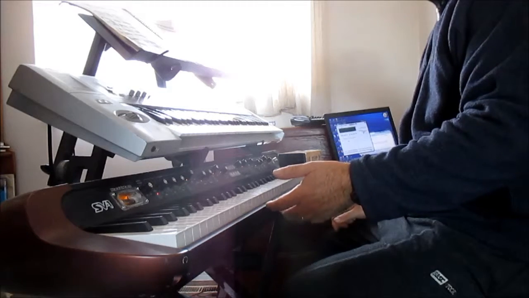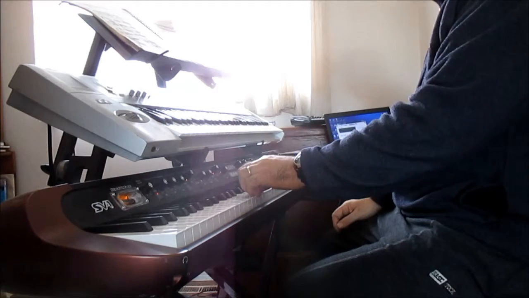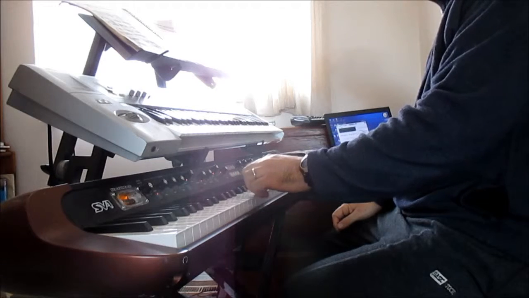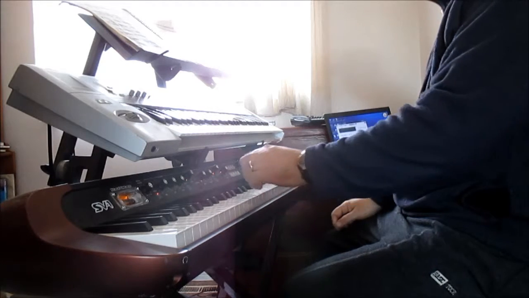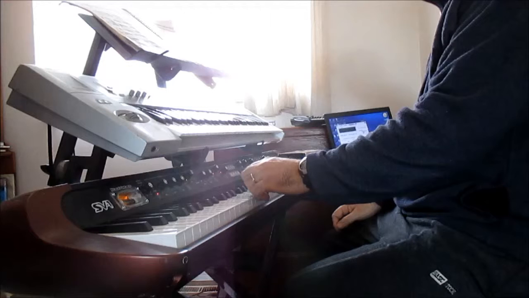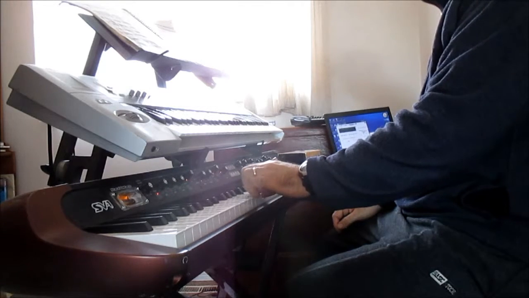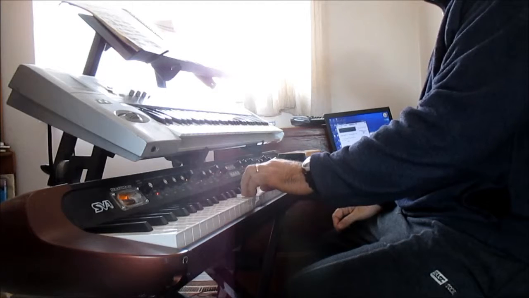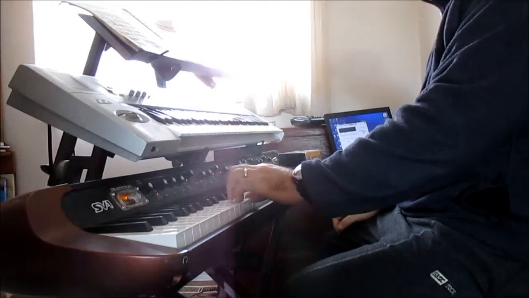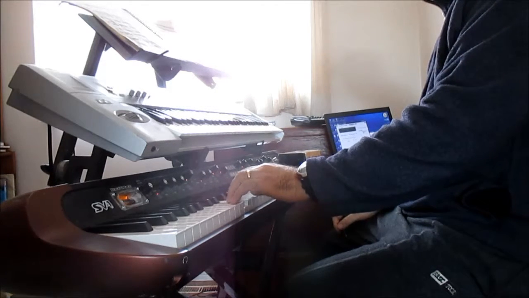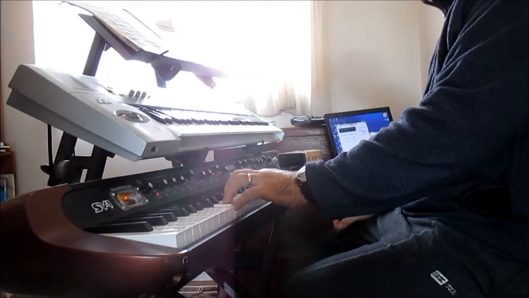If you play music at all, you pretty much are familiar with the major diatonic scale. In this case, the C major scale, and I'm going to go from the top to the bottom. So C, B, A, G, F, E, D, C. Right? So that's pretty basic.